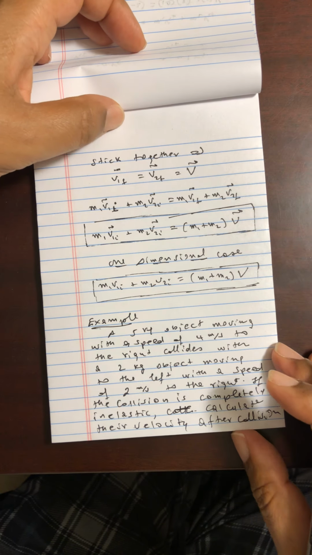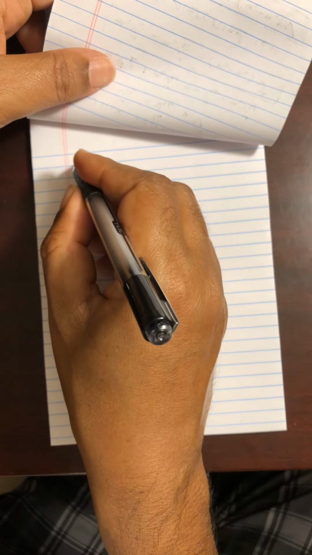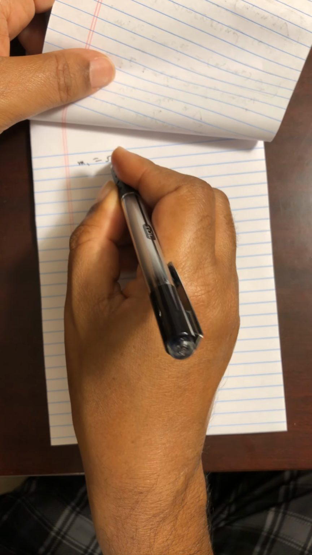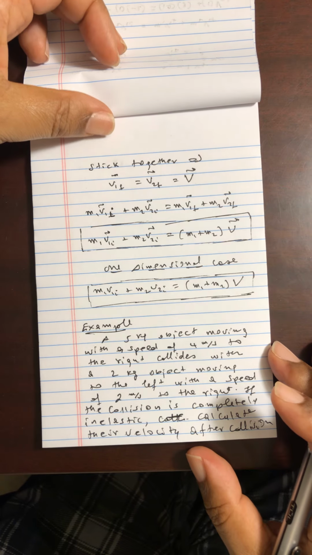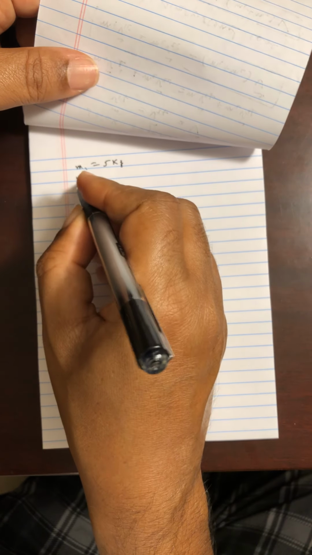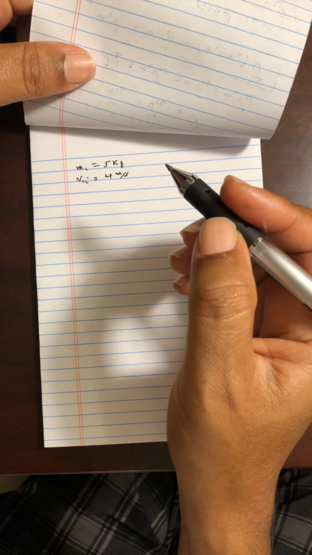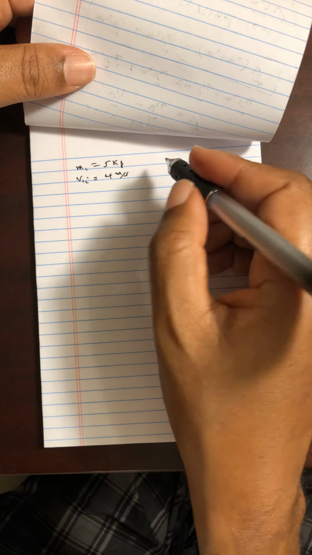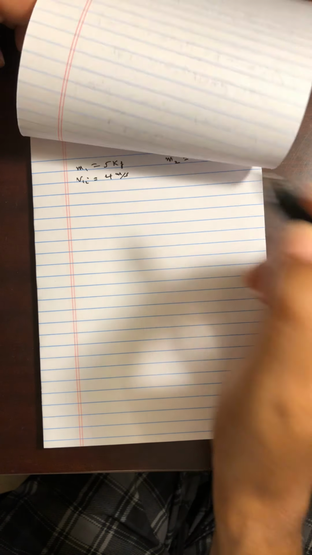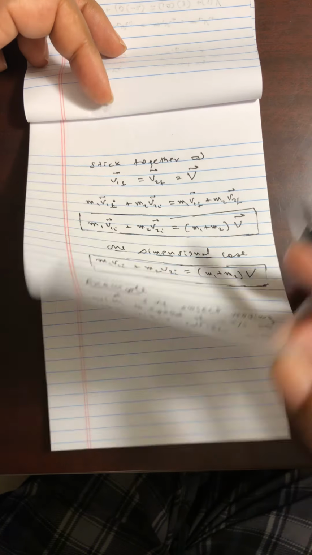Okay, so we have a 5 kilogram object, let's call it M1. M1 is 5 kilograms. Initially it's moving with the speed of 4 meters per second to the right, so that's V1I. V1I is 4 meters per second. And then the second object has a mass of 2 kilograms.